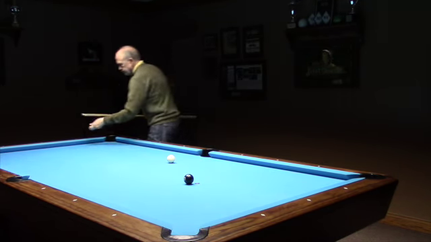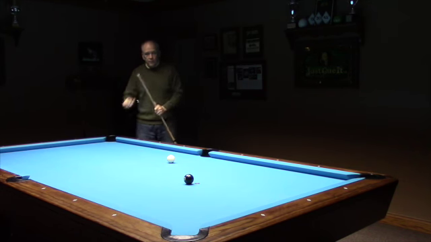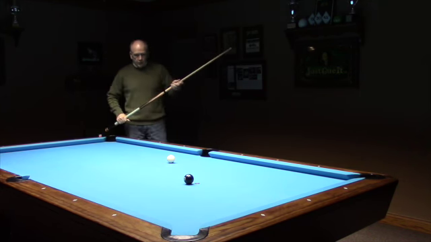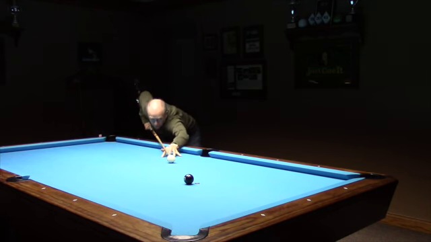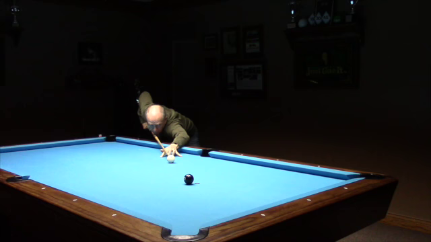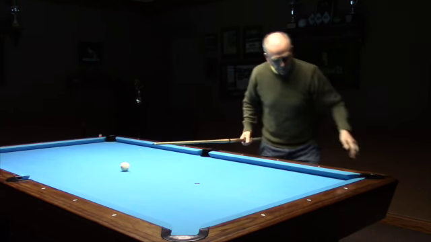Now, if I want just a little bit of inside on this ball, I'm going to go into my 15. My tip's on the outside. As I pivot to center, I'm just going to go slightly past center, not quite a quarter tip. And just stroke straight down that line.